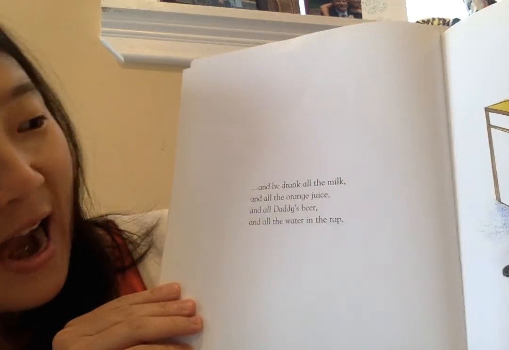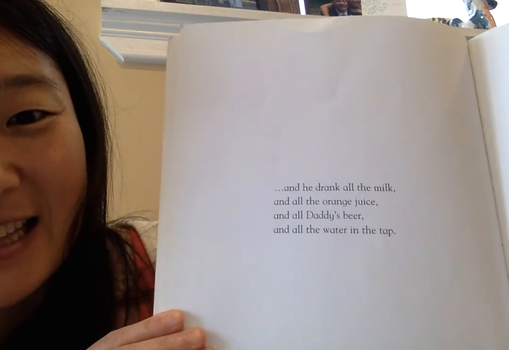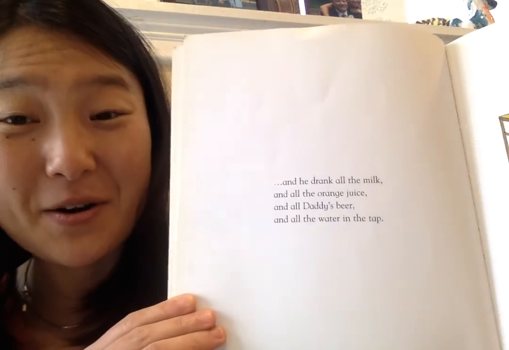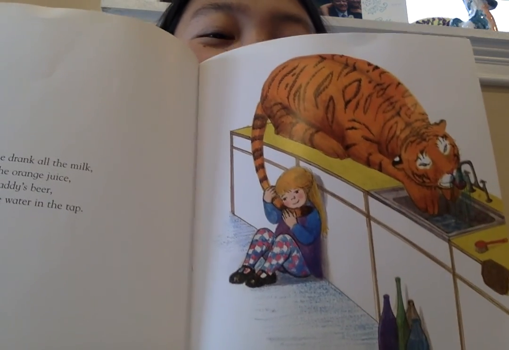Silly tiger. And he drank all the milk, and all the orange juice, and all Daddy's beer, and all the water in the tap. Oh no, this tiger is very hungry and very thirsty.